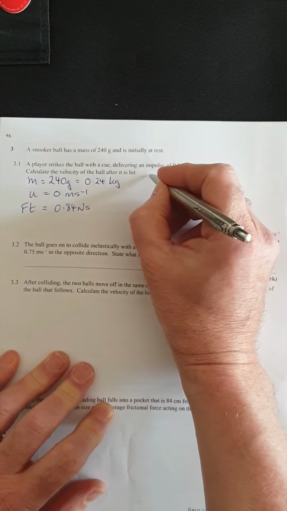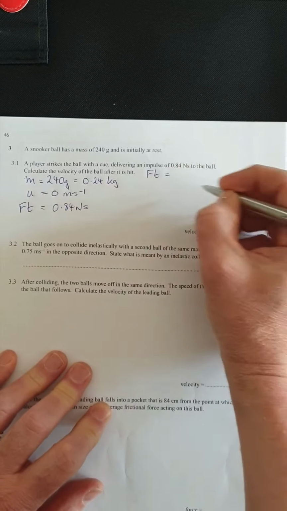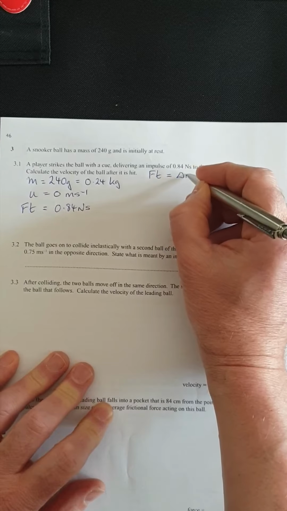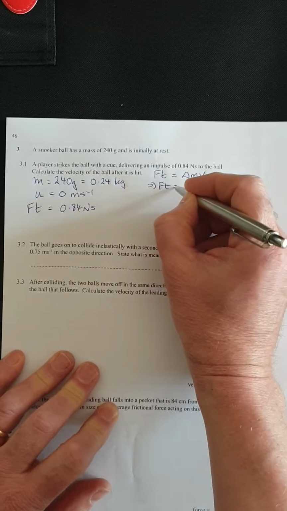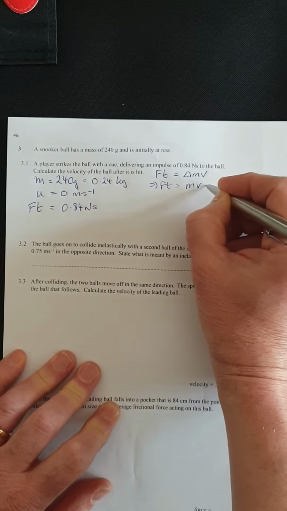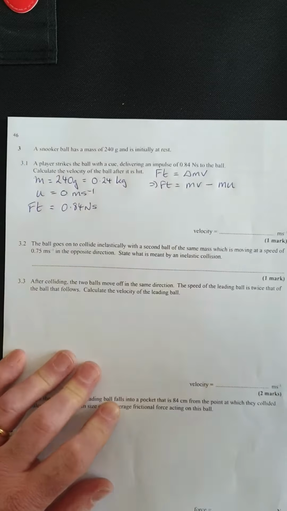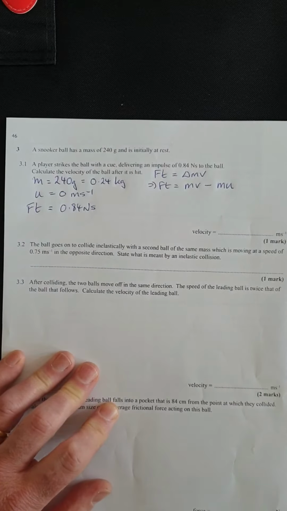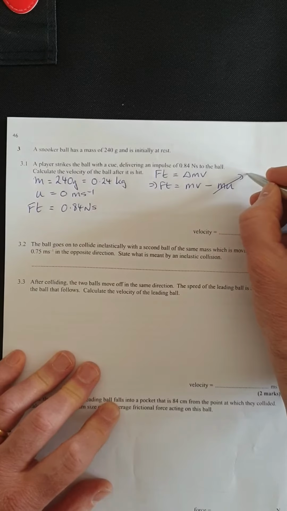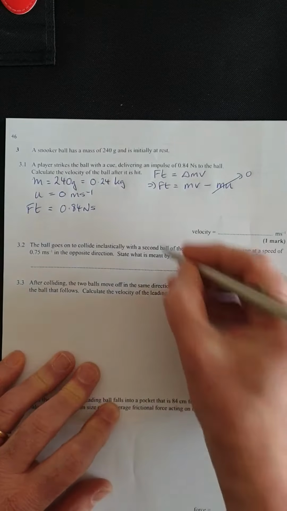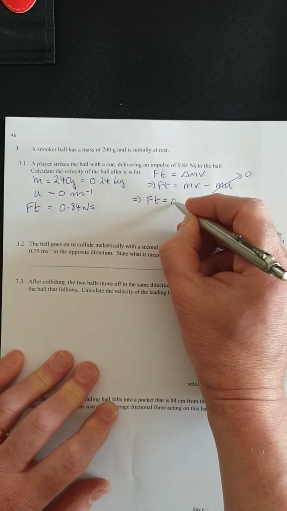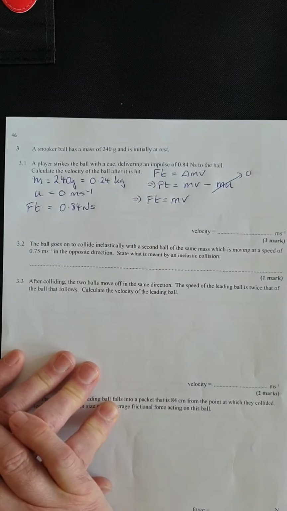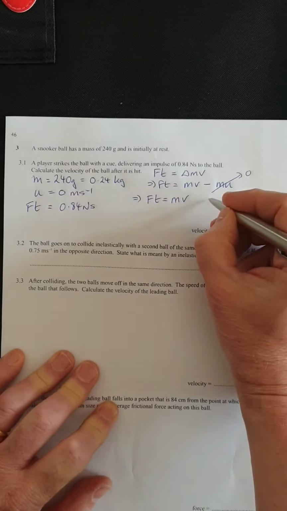The equation we're going to use is that impulse is equal to the change in momentum. So that means that it's equal to the final momentum minus the initial momentum. And this is 0 because the initial velocity is 0. So that gives me that the impulse is equal to mass times the final velocity.